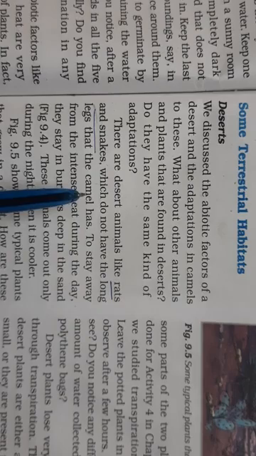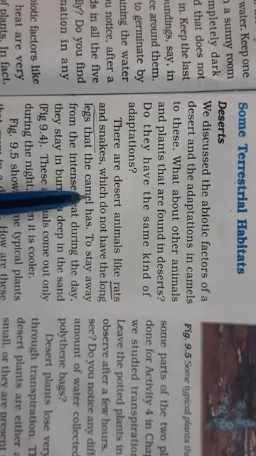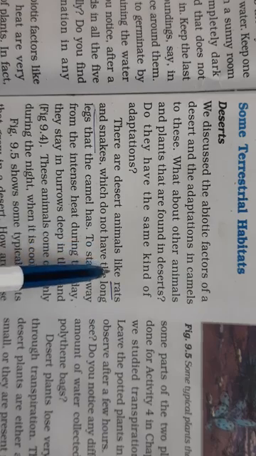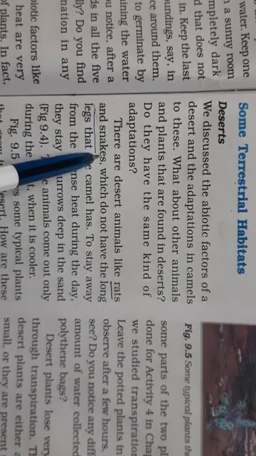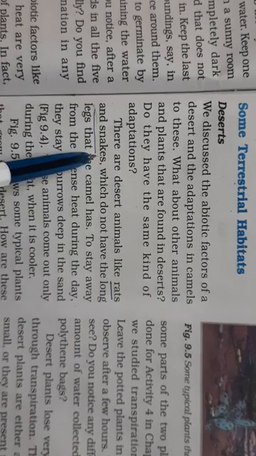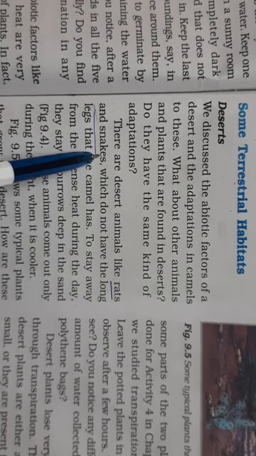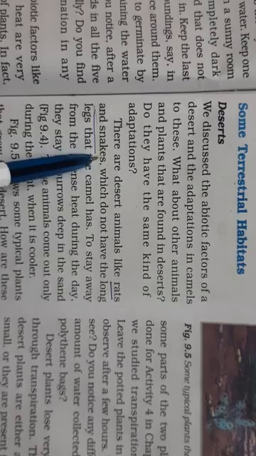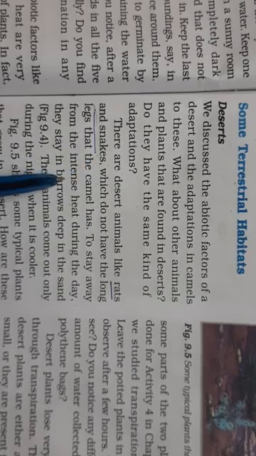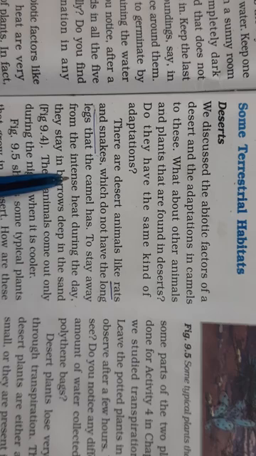But there are not only camels, there are other animals also like rats and snakes. But rats and snakes, they do not have long legs like camels. So how do they bear the heat of the desert? In desert you all know the heat is very intense. So how do they stay away from the intense heat?